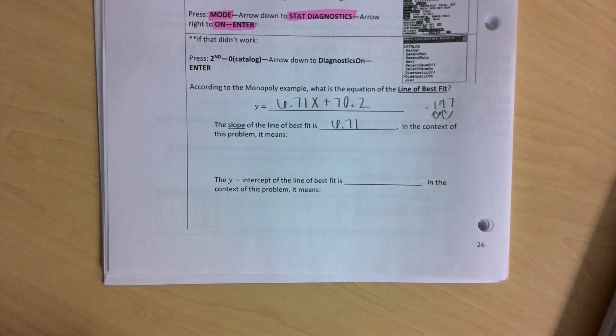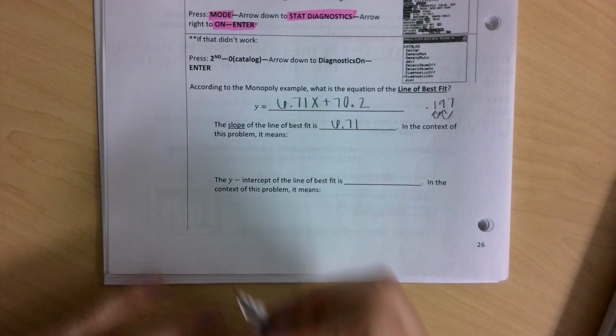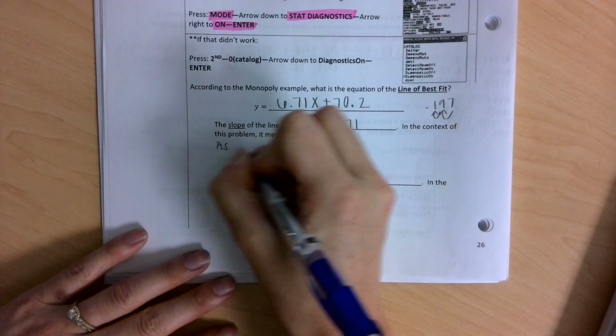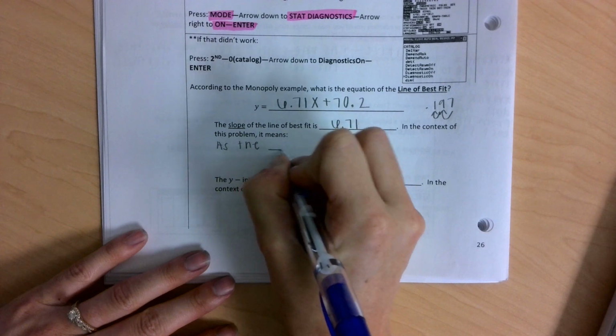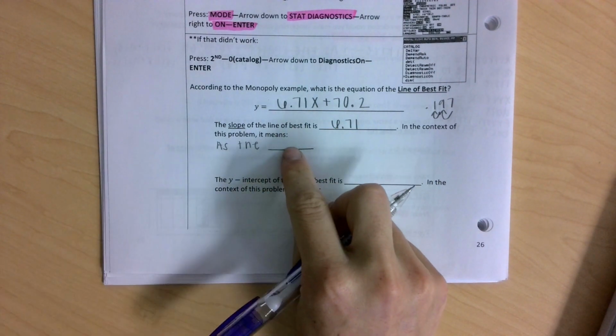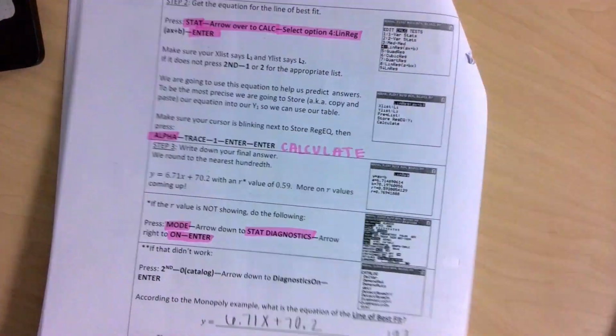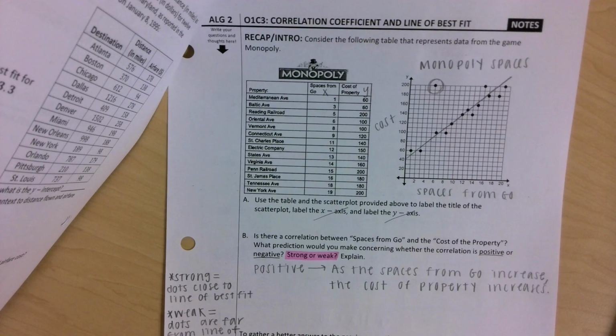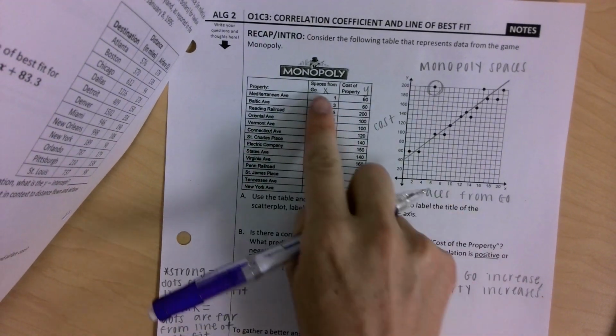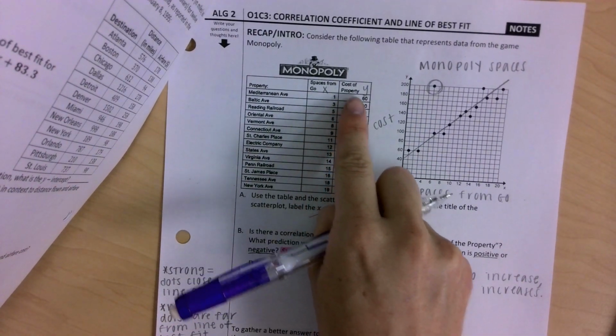In the context of this problem, this means that as the x, this is where I'm going to input my x variable. If you've forgotten what our x and y variables are, we can take a look back at page 25. I was using spaces from go as my x, cost of property as my y.